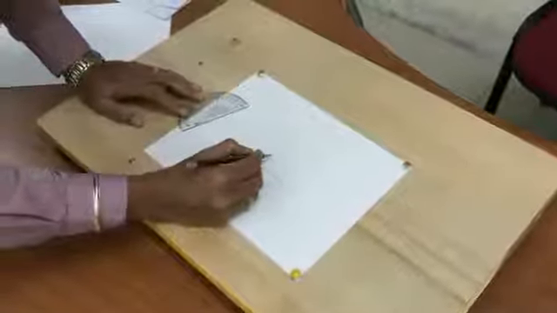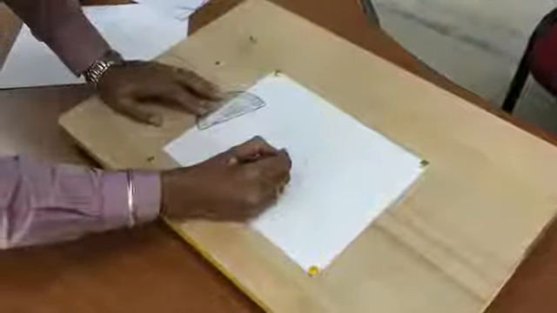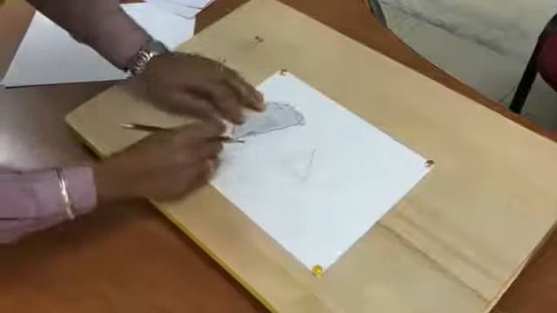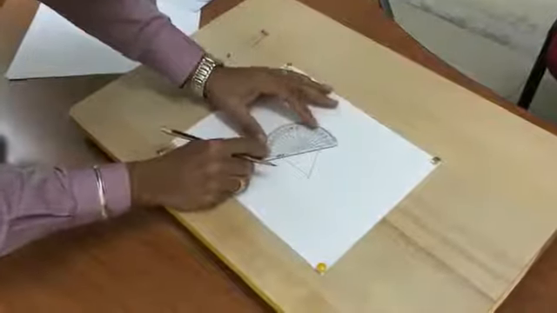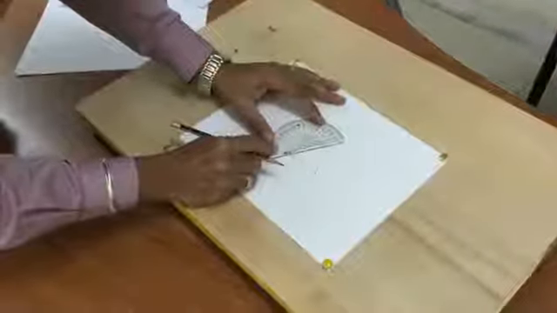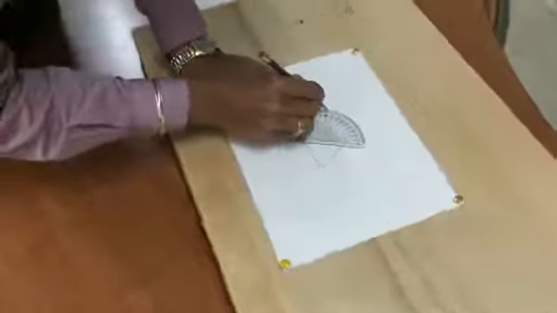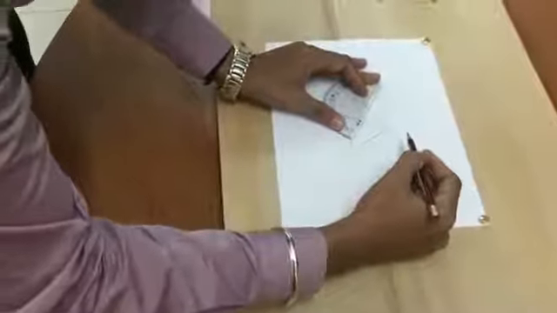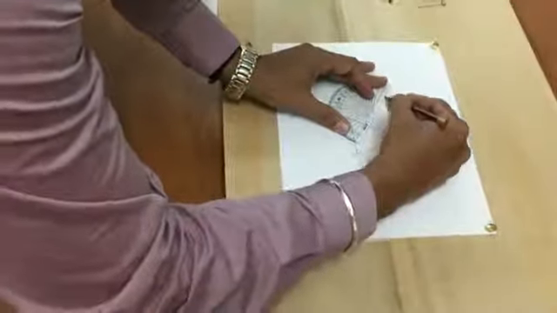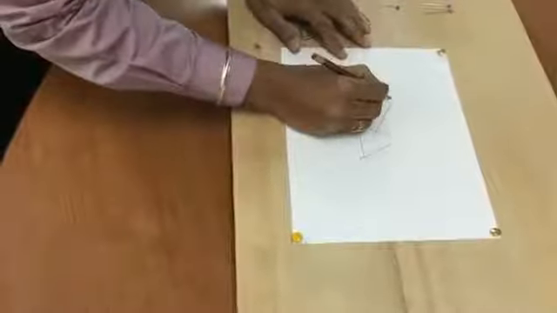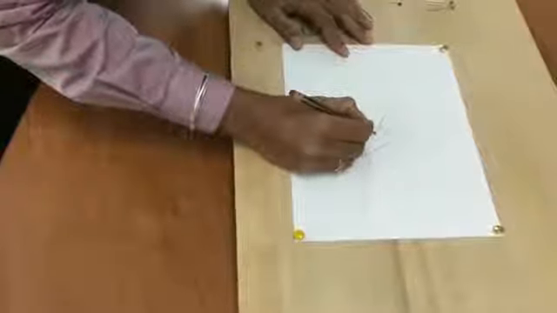Choose any point on the face AB. Place the protractor at this particular point and mark 90 degrees. That's a normal. Join the marked points along the normal and name them N, N dash. Mark this point as O.